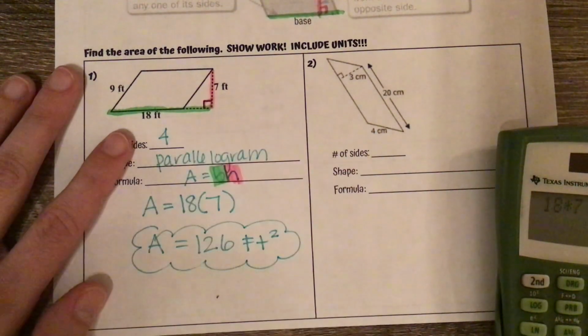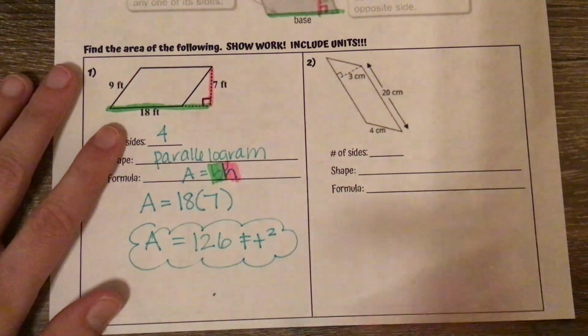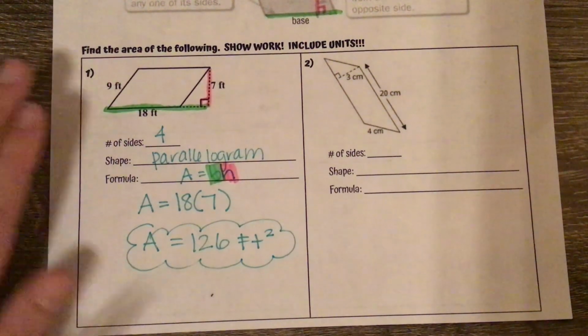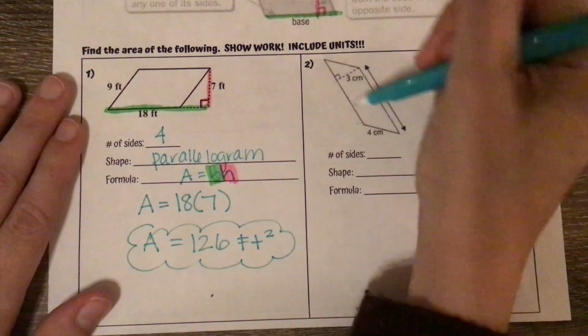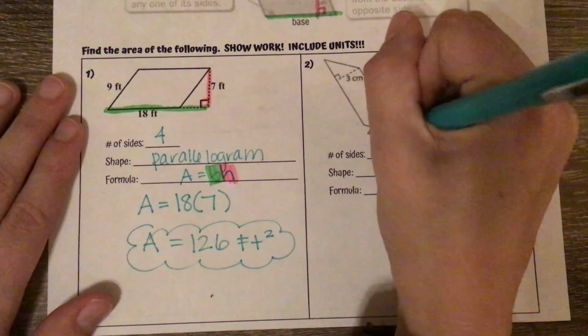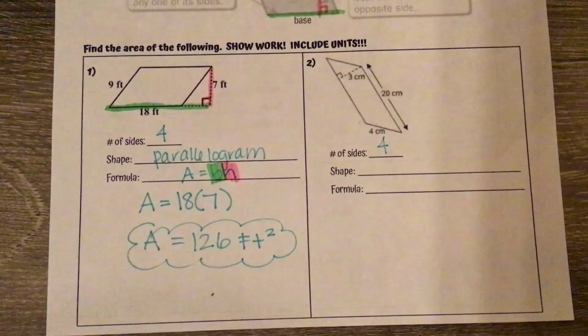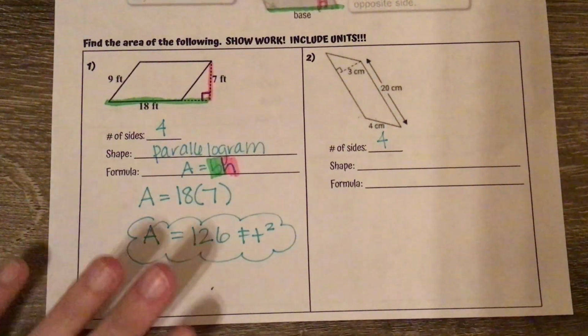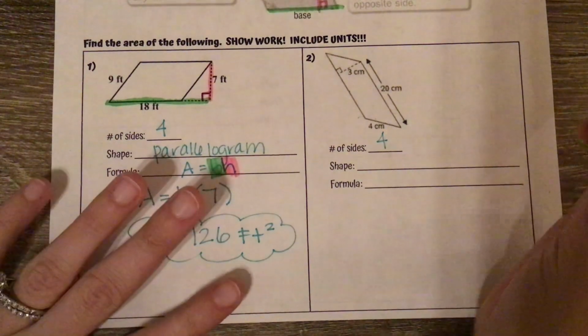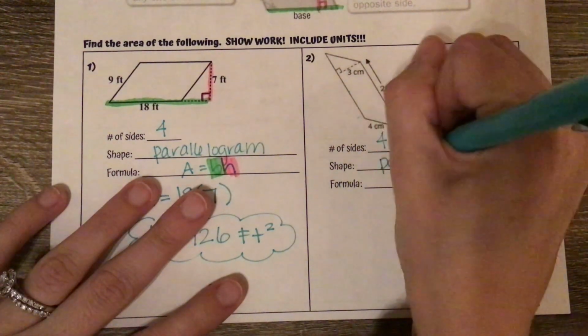All right, number 2. Again, first thing I'm counting, and it's only these dark lines here, 1, 2, 3, 4 sides. Then looking at the type of shape that it is, those opposite sides are parallel and congruent, so it is a parallelogram.